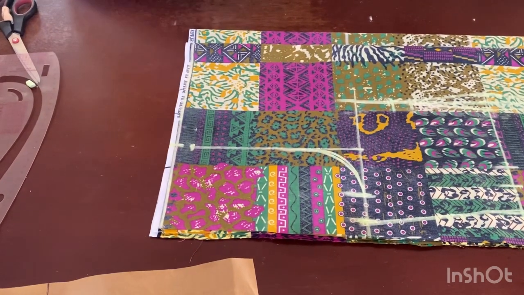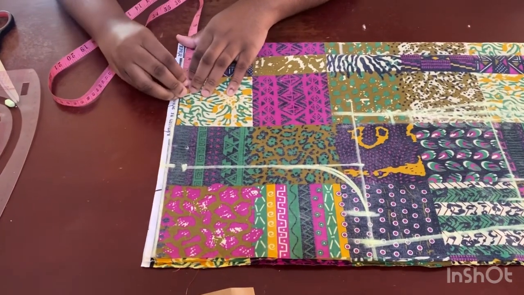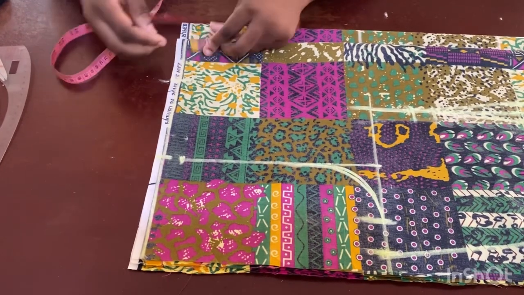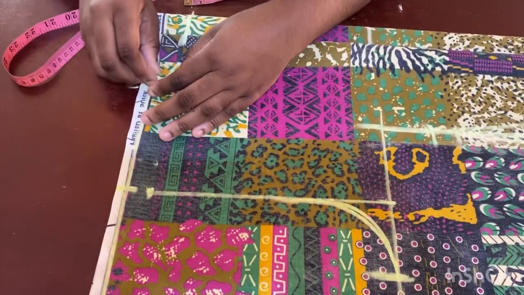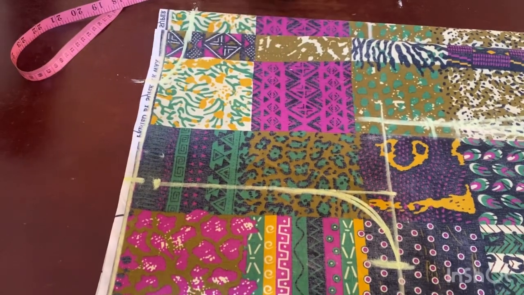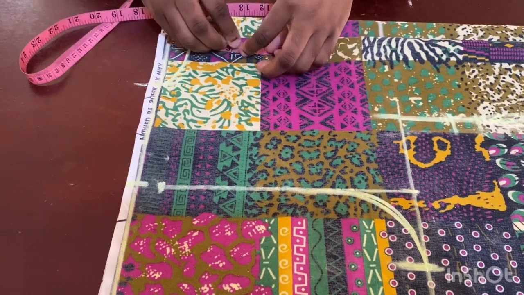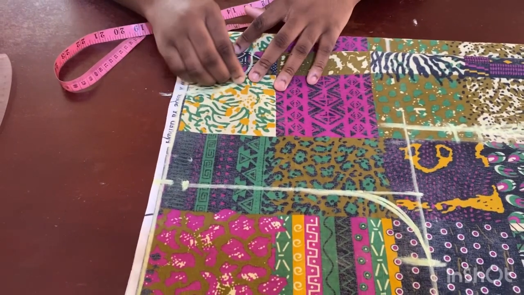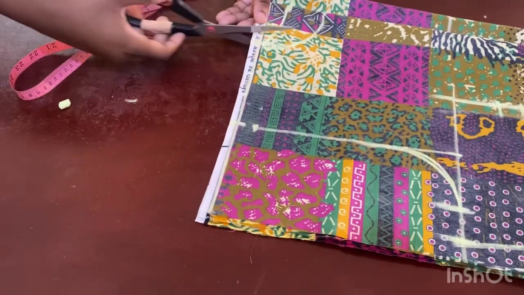Then I'm going to go ahead and mark 3 inches for the neck width, right? And then I'm going to mark 1 inch for the back neckline like this. And then the next thing I'm going to do is 3 inches for the front neckline. And then I'm going to mark it also, just like this. So now let me go ahead and cut off this back neckline so you guys can see.